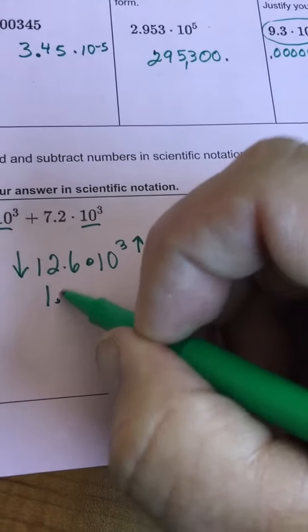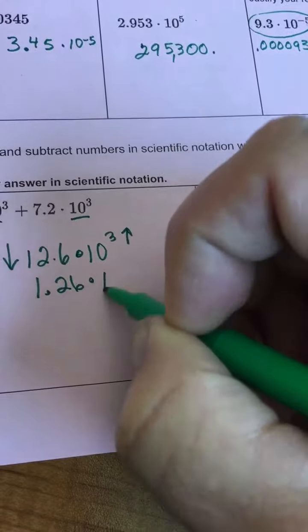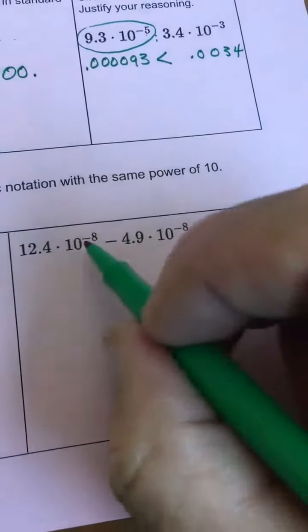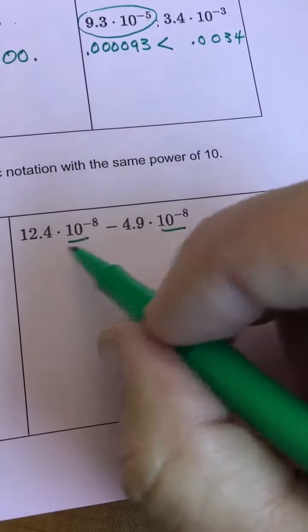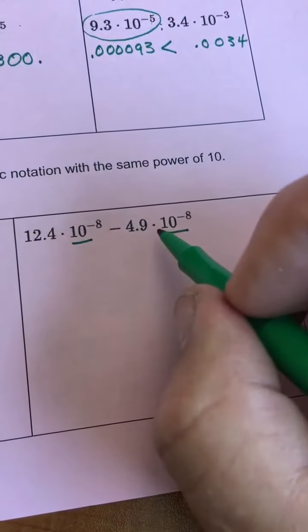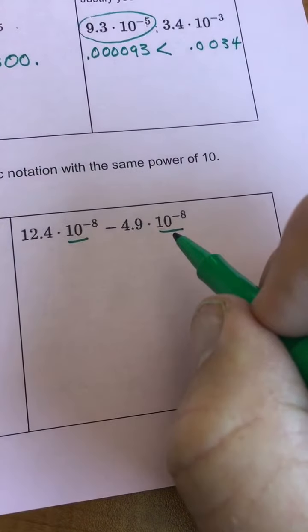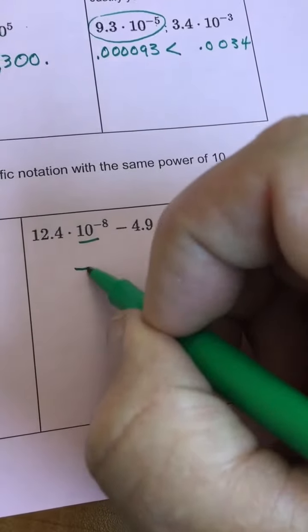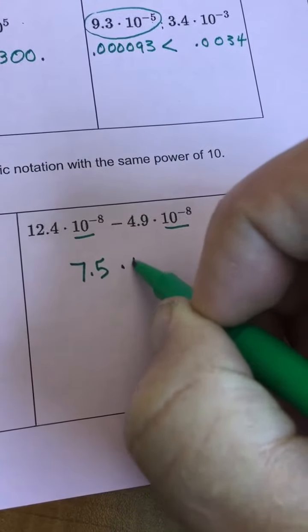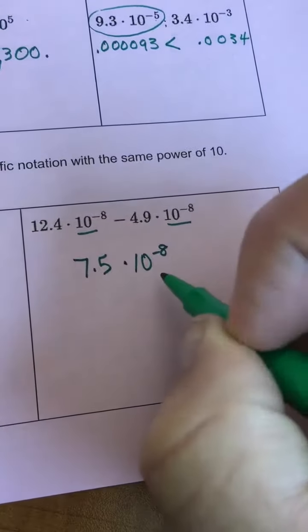So this would be 1.26 times 10 to the 4th. Moving on. Again, these are both like terms. They both have a 10 to the negative 8th, which really makes life easy. 12.4 minus 4.9 is 7.5. 7.5 times 10 to the negative 8th. It's in scientific notation, so we're good.